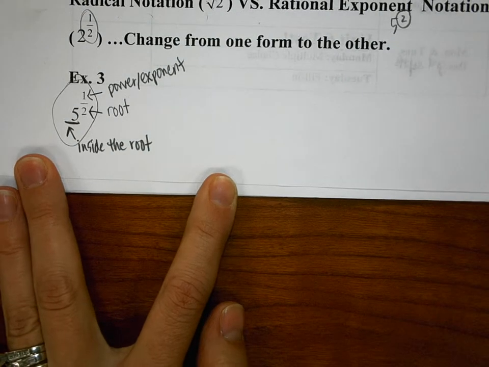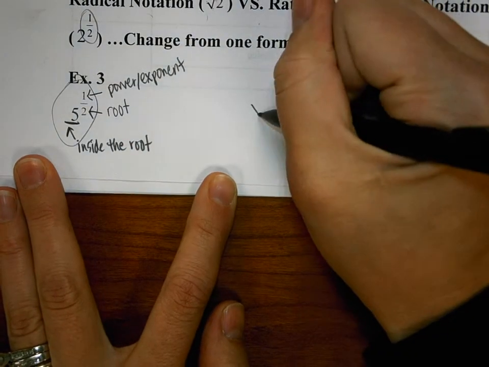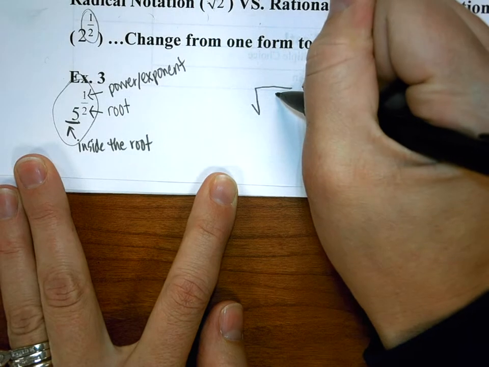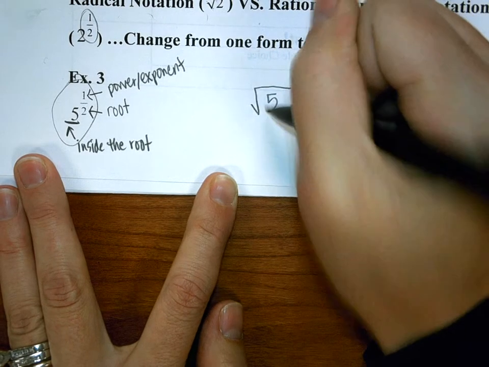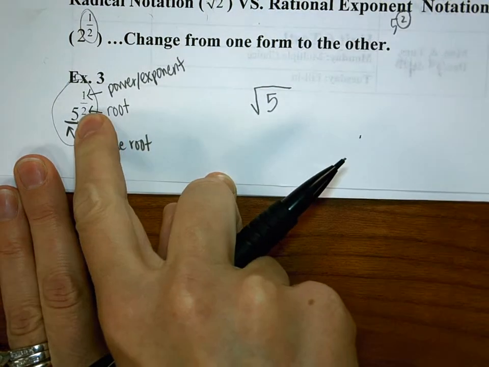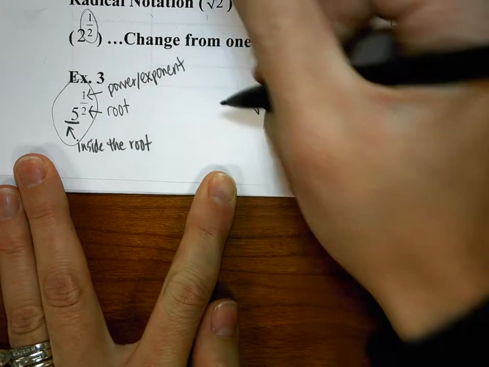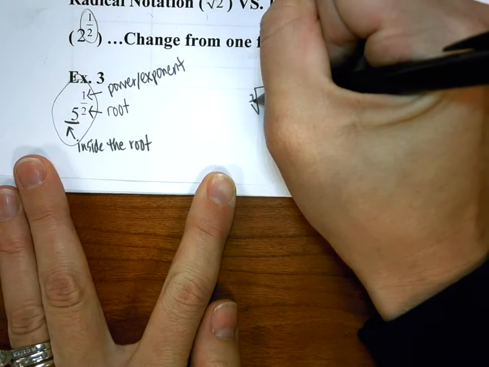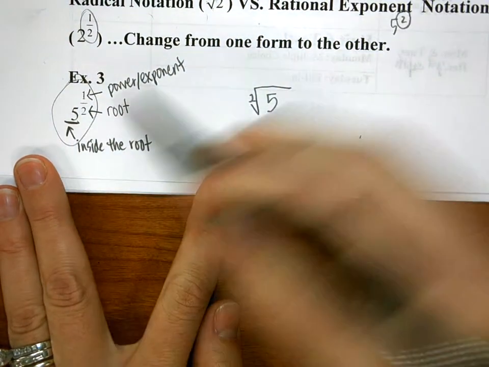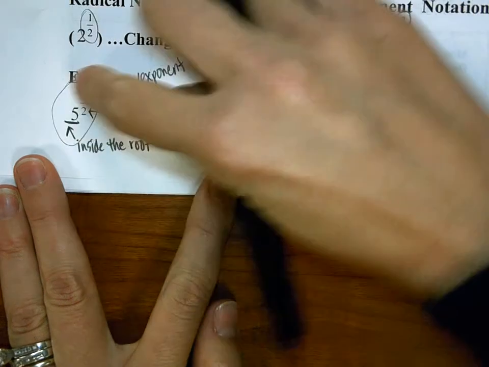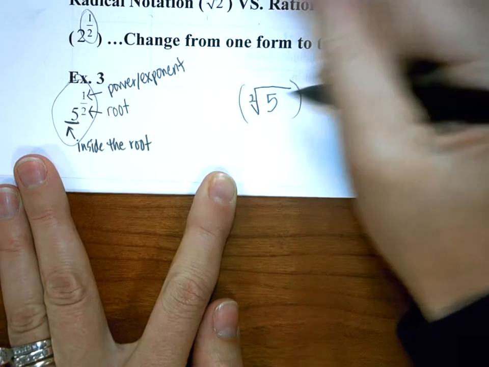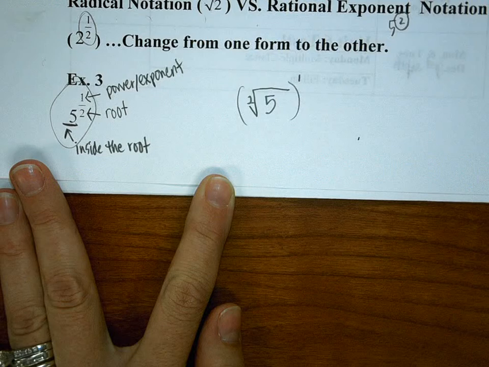So if I write this, I'm going to go ahead and write a square root. The big number, 5, goes inside. This 2, if you want to, you can write the 2 just so you understand where it's going. This means that that's a 2. And then whatever this answer is, it's raised to this number as a power. So then the 1 goes there.